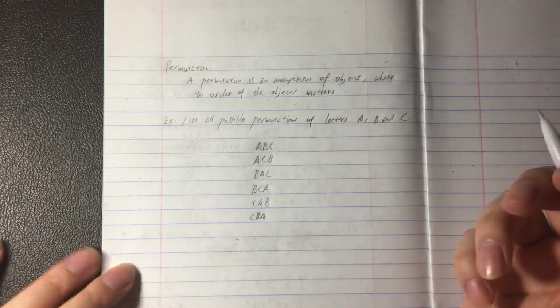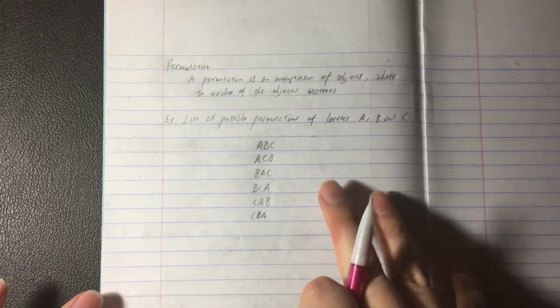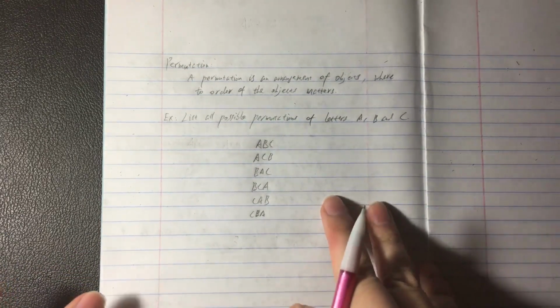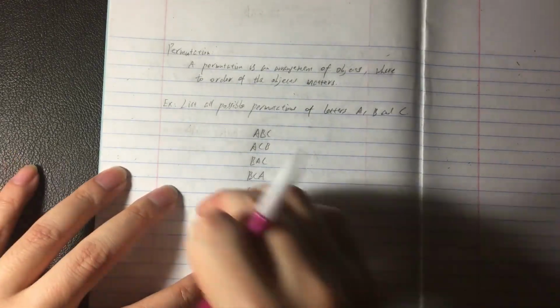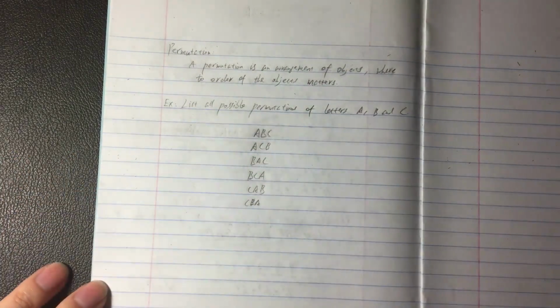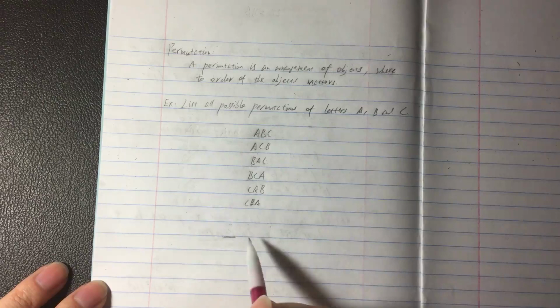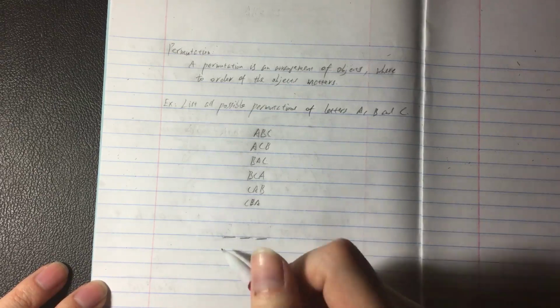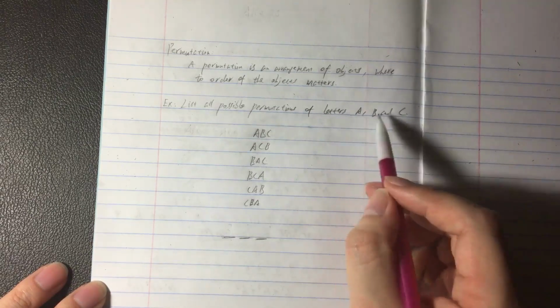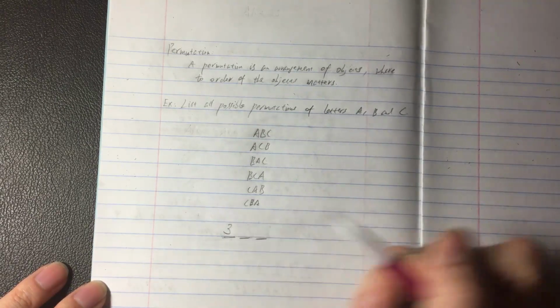Do we have them all? Is there a way to check how many permutations there are? Let's think of the problem this way. For every permutation, we try to arrange 3 letters. For the first letter, I can pick either A, B, or C, so there are 3 choices.